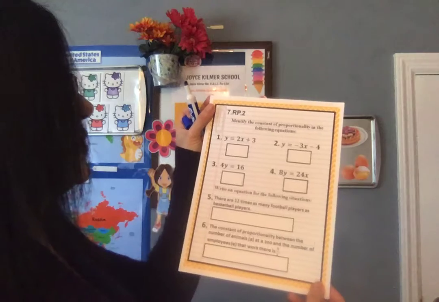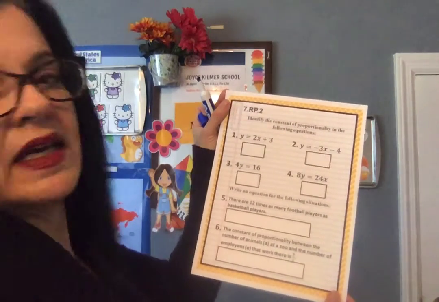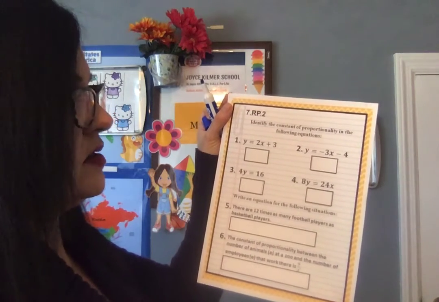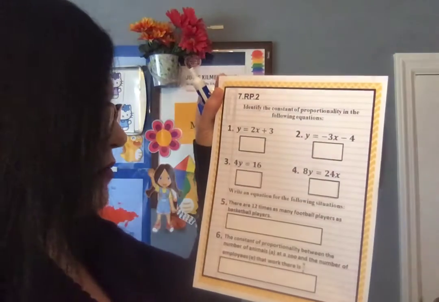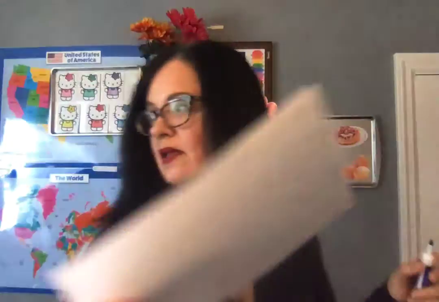All right, if you look at page number 5, it gives you some equations, and then it gives you some word problems, and in both cases you need to either identify the constant of proportionality or write an equation to represent the particular situation. So let's look at what some of those problems might look like.